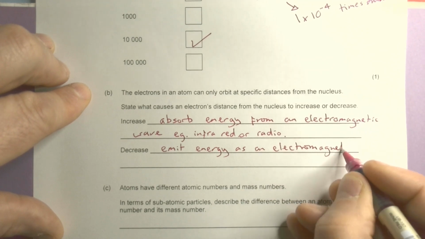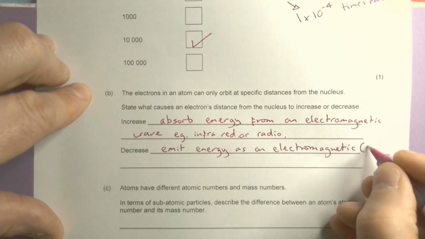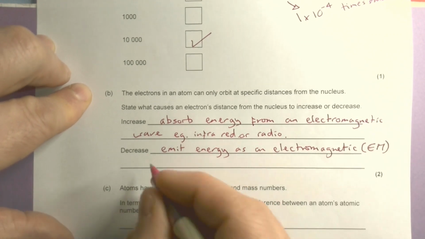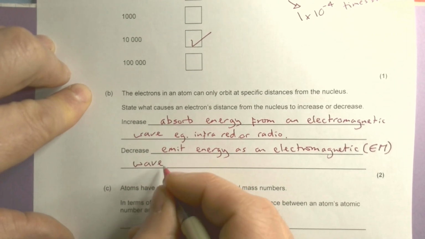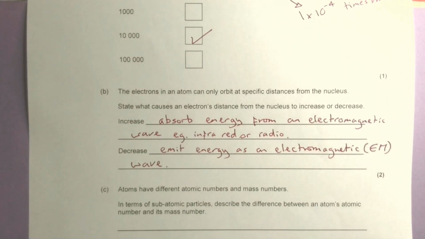You could easily write EM wave if you prefer. And that's what's happening right now in the lights in the room you're in. Energy's been absorbed by electrons, and as they relax, they emit that energy as light.